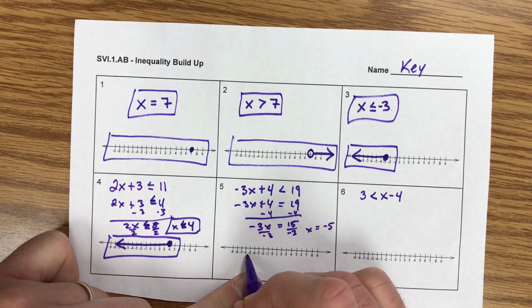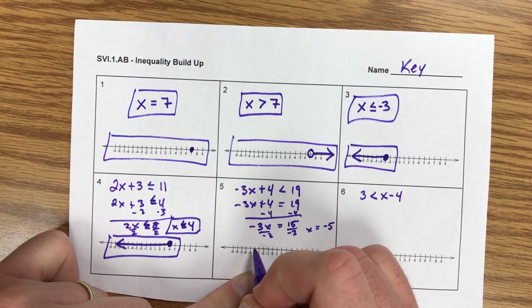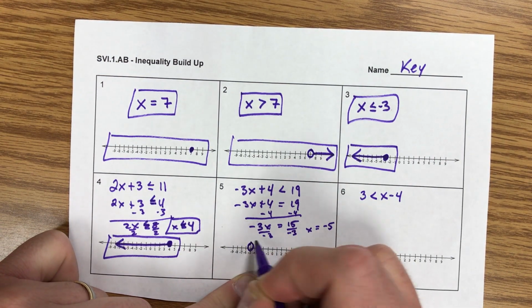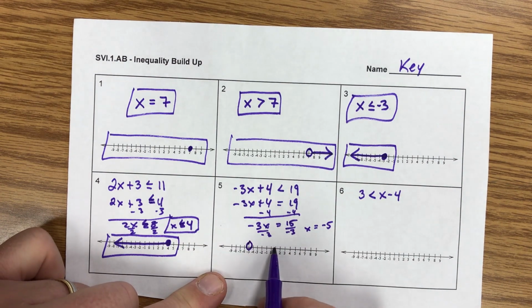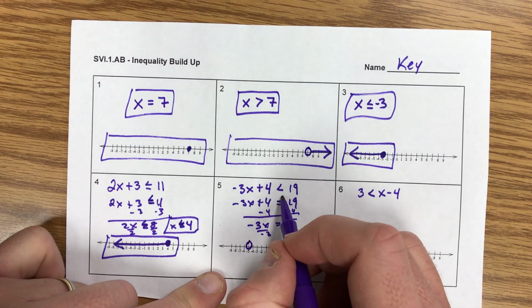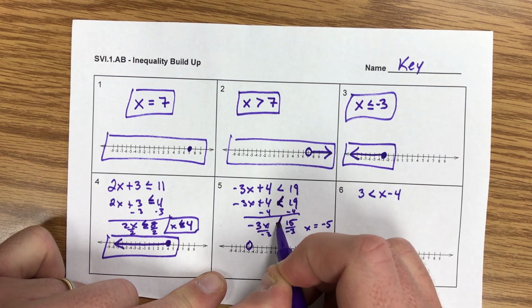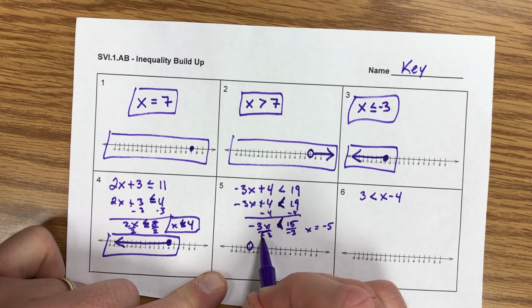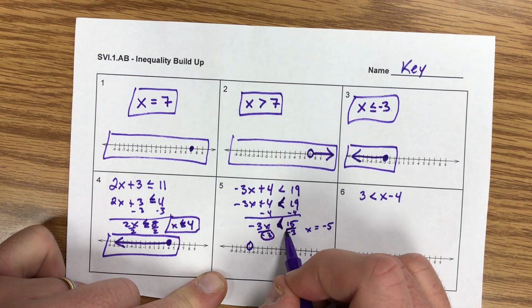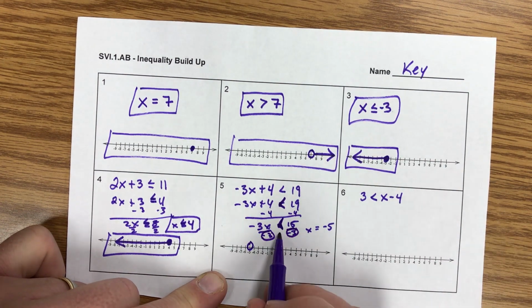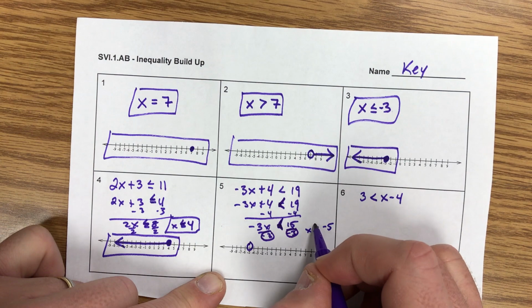Well, my boundary point here is at negative 5, but since I don't have an equal sign here, it's an open circle dot for that boundary point. The question is, which way should the arrow go? Now, like I said earlier, this inequality stays facing the same way the whole way through, and the only trick with inequalities is, if you ever divide by a negative or multiply by a negative in your solving process, this inequality has to turn around. So then eventually it goes like this.